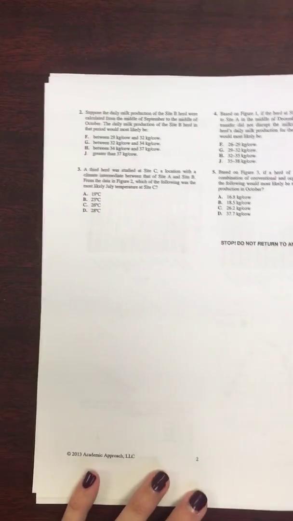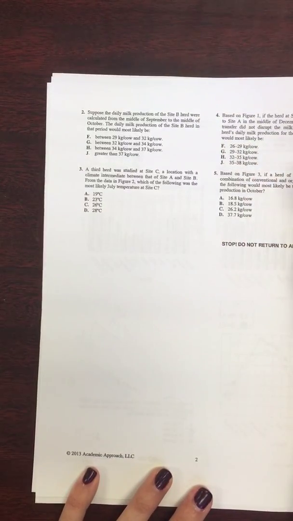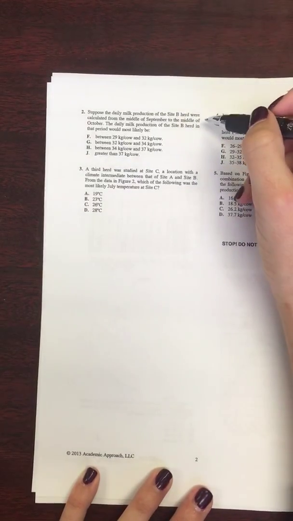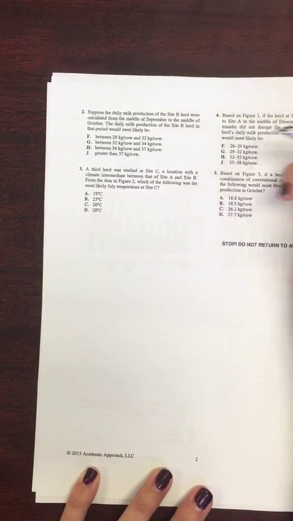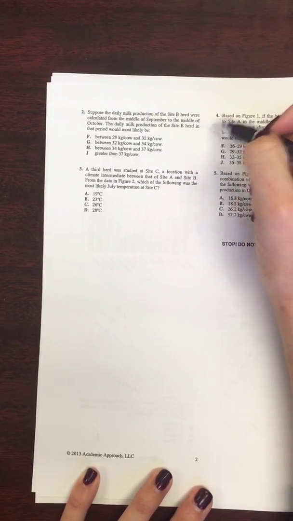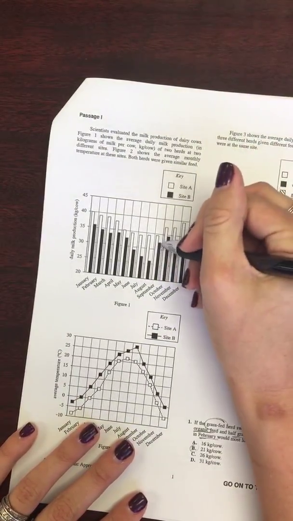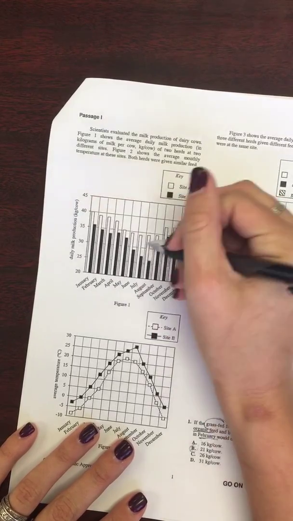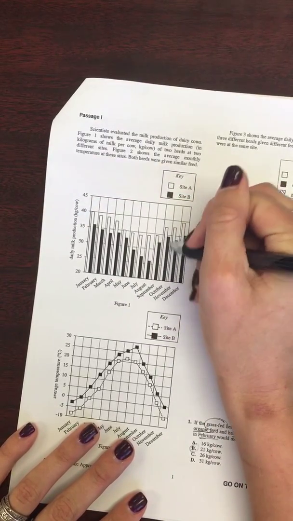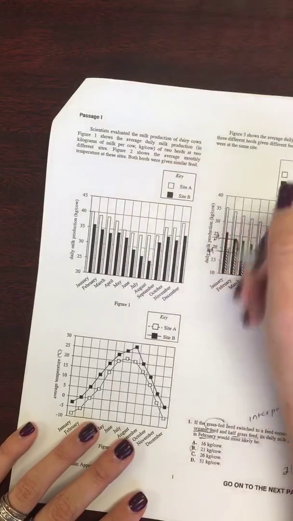Okay, number 2. Suppose the daily milk production of the site B herd were calculated from the middle of September to the middle of October. The daily milk production of the site B herd in that period would most likely be. So for the site B herd, we're going to go to Figure 1, and it says September to October, but in the middle. Site B is this one, so this is about 32, this is about 34.